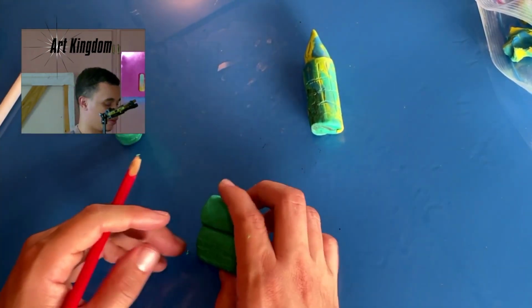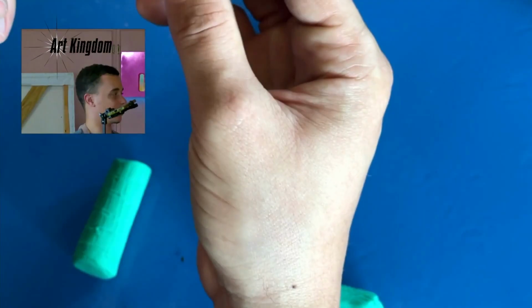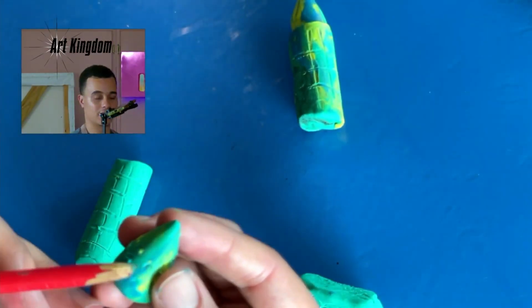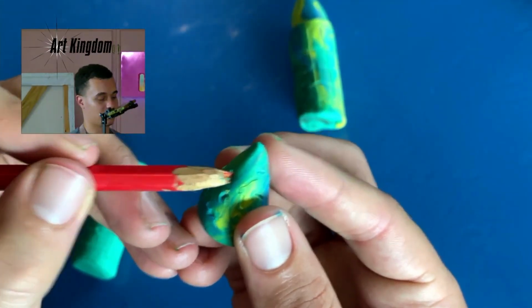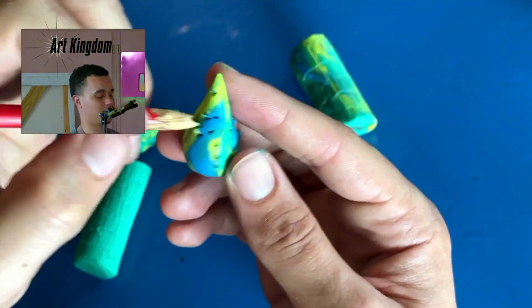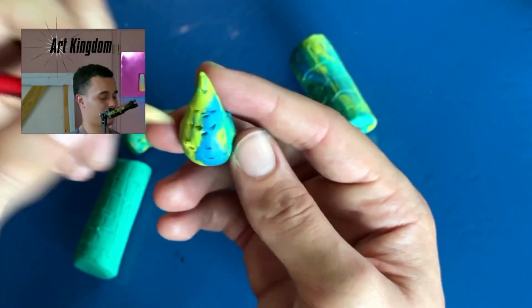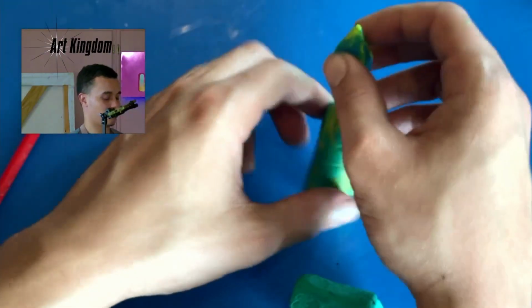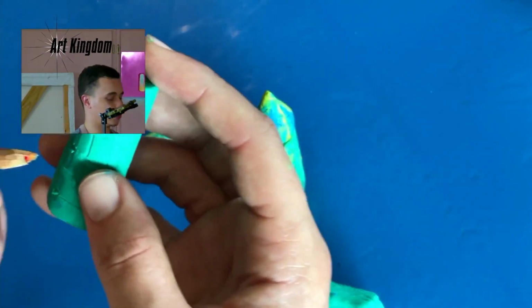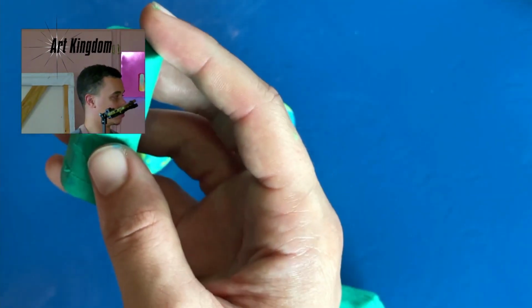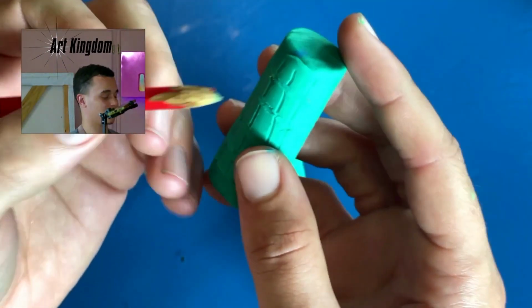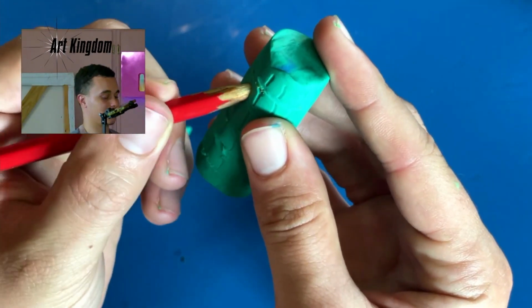Right, so now on the roof, what if you took your pencil and you just poked it like this? What we call this is texture. Right, so we have that, and I'm going to add windows now, right? So the windows are the trickiest bit, but I'm just going to take my pencil, I'm going to give it a nice stick in there.